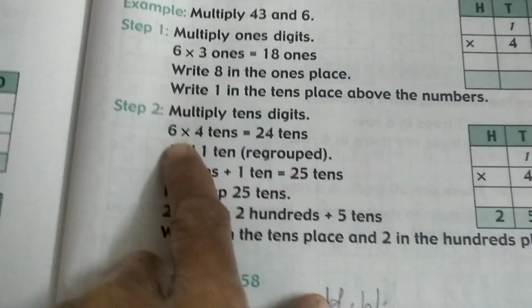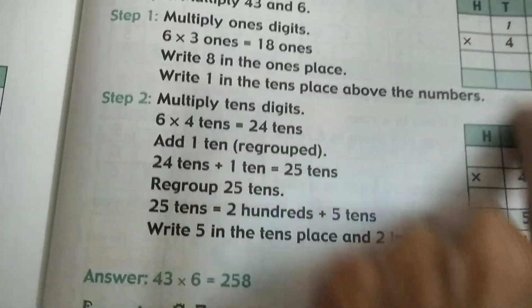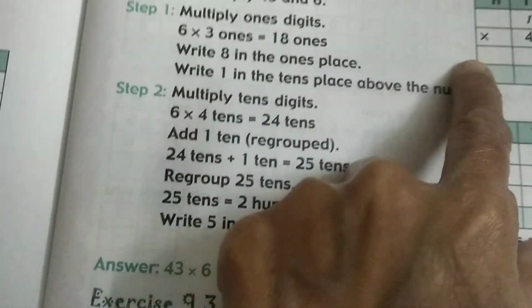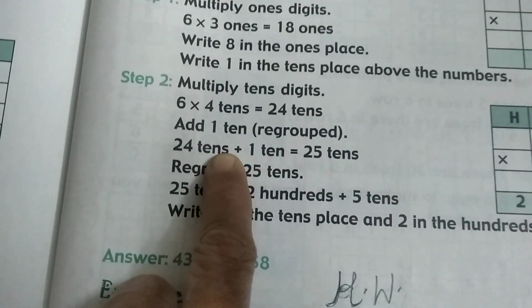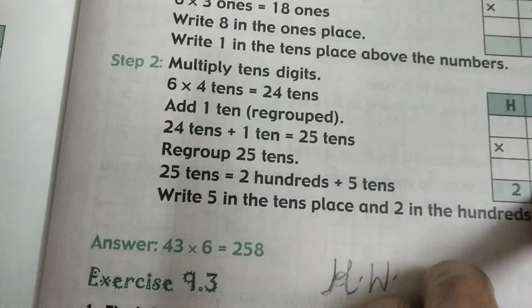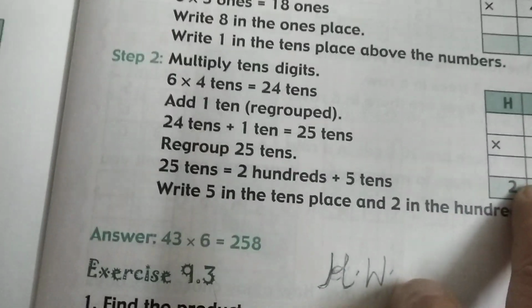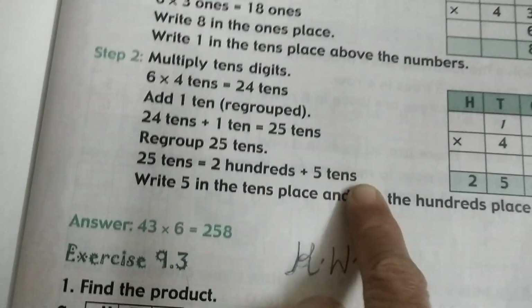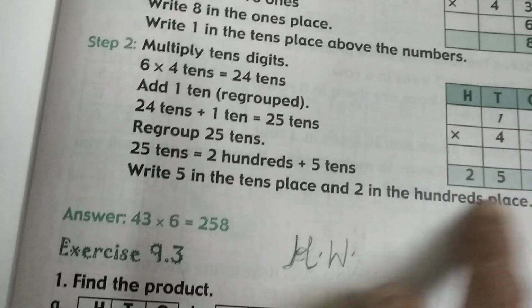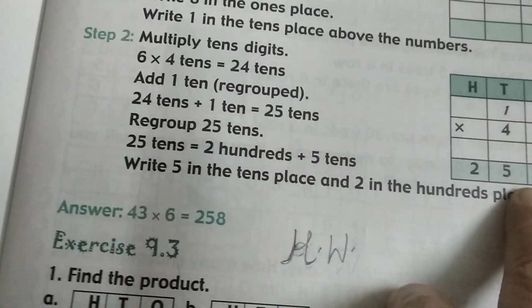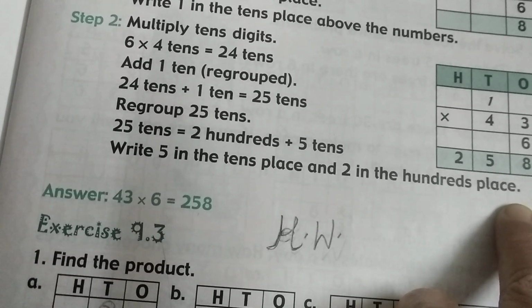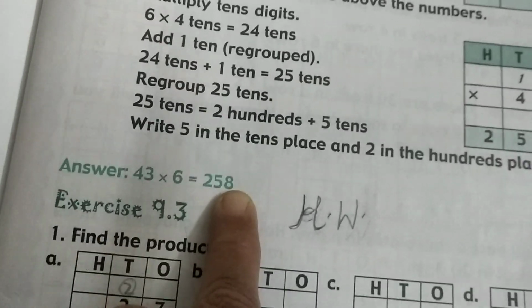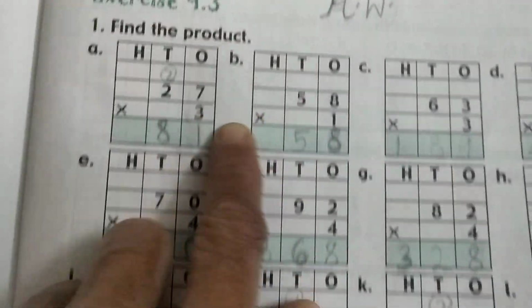Multiply tens digit. 6 into 4 tens is 24 tens. So add 1 ten which is regrouped. 24 tens plus 1 ten is 25 tens. So regroup 25. So 25 tens should be regrouped as 2 hundreds plus 5 tens. So write 5 in the tens place and 2 in the hundreds place. So 43 into 6 is 258. This is the answer.